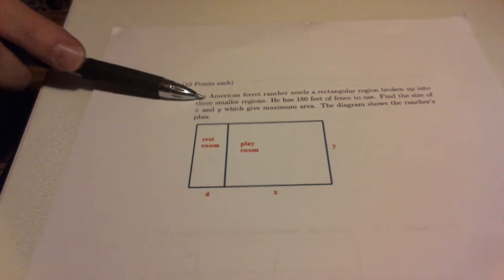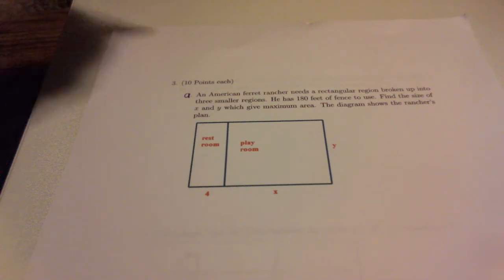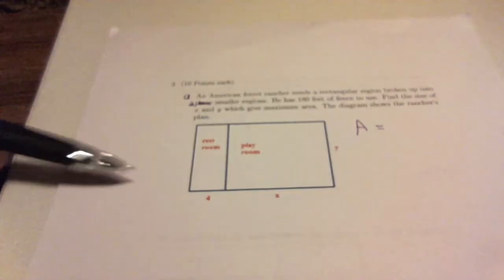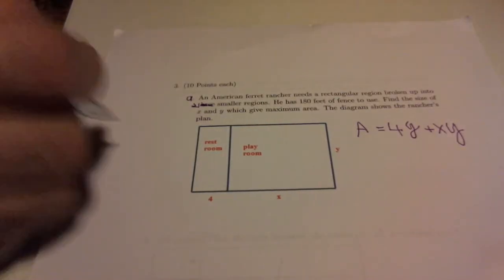An American ferret rancher? Oh, that's my dream job. Needs a rectangular region broken into these 2 smaller regions. 180 feet of fence. Find x and y to maximize area. Okay. Well, I can see the area. It's 4 times y plus x times y. Can't take the derivative of that, though. I need to use that 180.